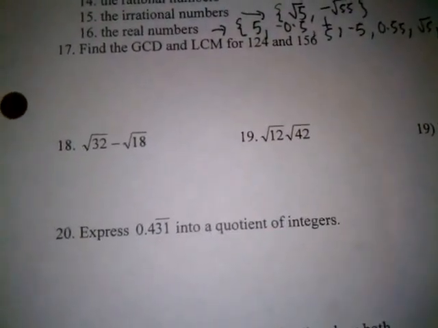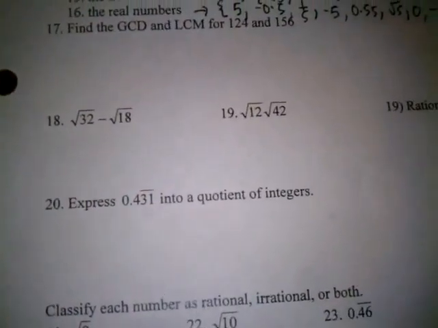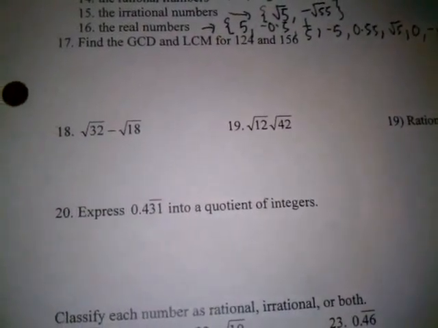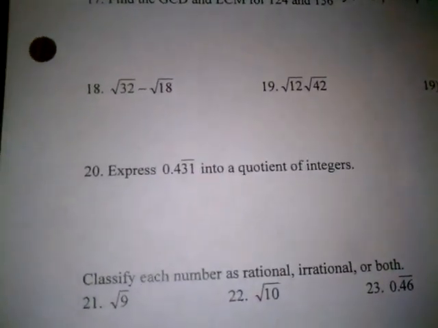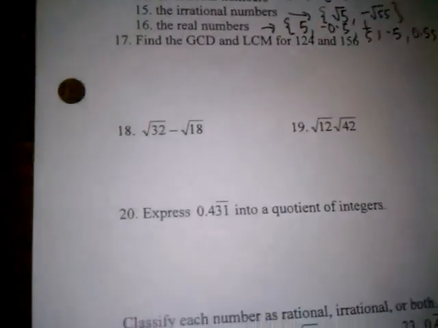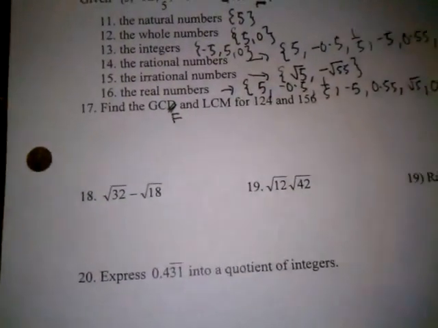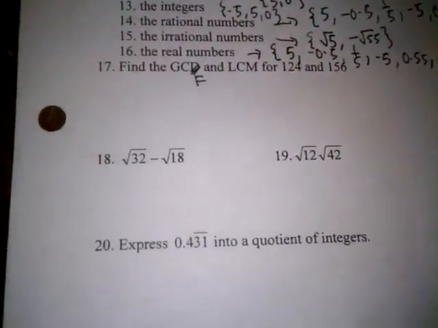This is Math for Liberal Arts Test 3, Chapter 5 review. We're going to do questions 17, 18, 19, and maybe 20. The first question, 17, is asking us to find the GCD. Actually, you have to find the GCF and the LCM for 124 and 156.